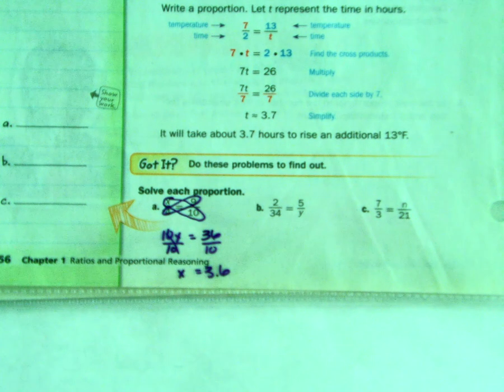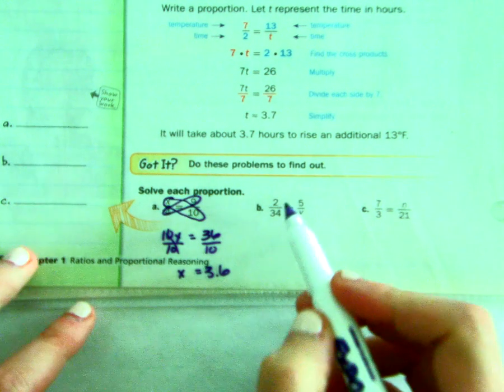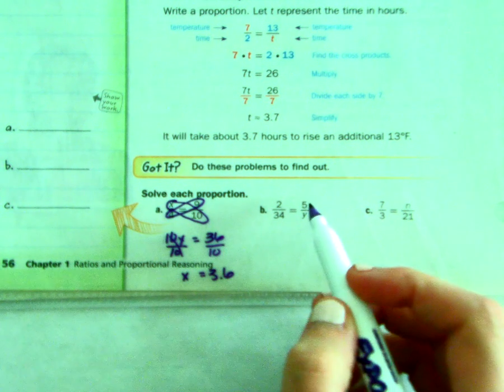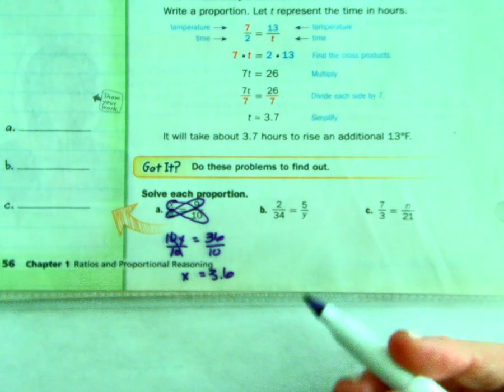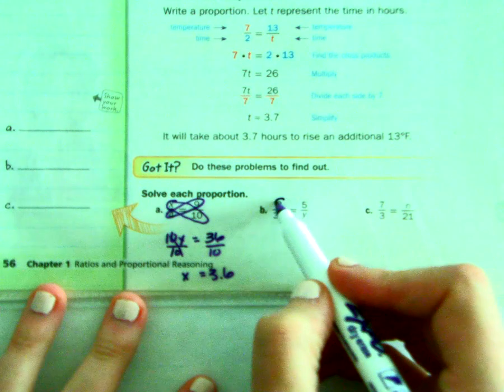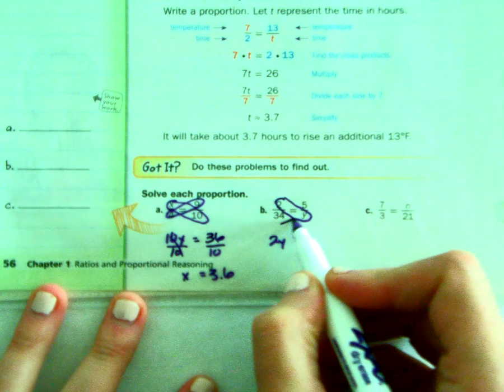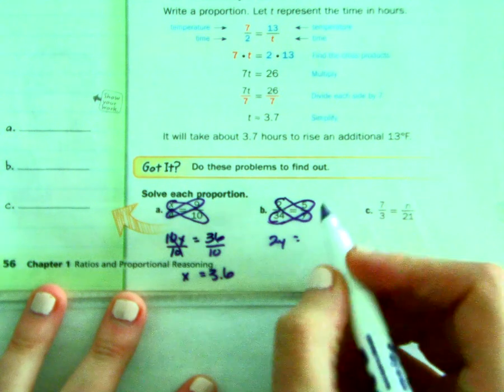Number 2, or example B, we have 2 over 34 equals 5 over y. Again, I want to figure out what does y equal, so that 5 over that number is the same thing as 2 over 34. So I take my cross products, I take 2 times y, which is 2y, and that equals 34 times 5, which is 170.